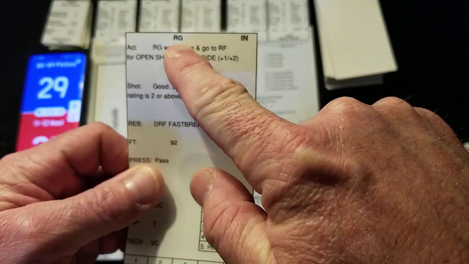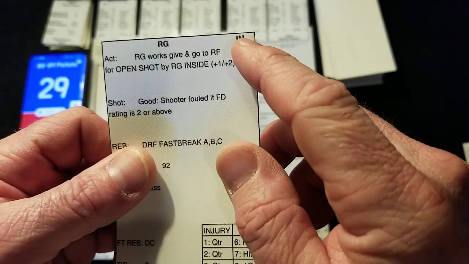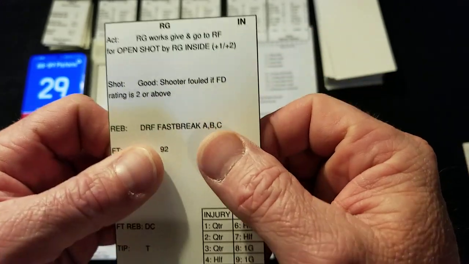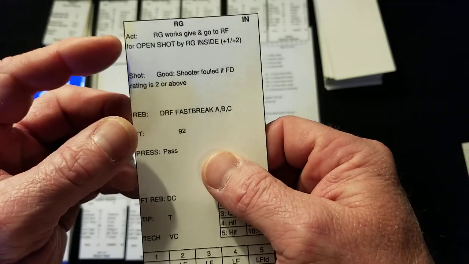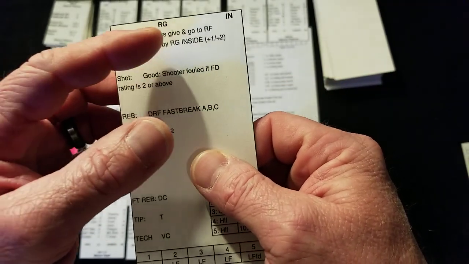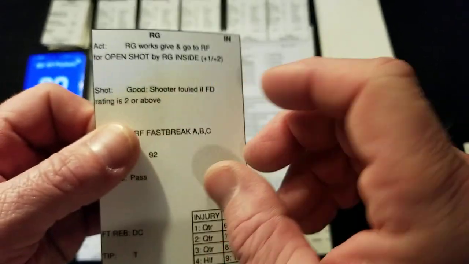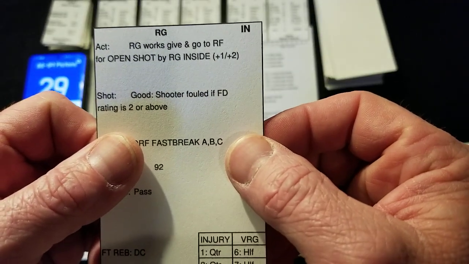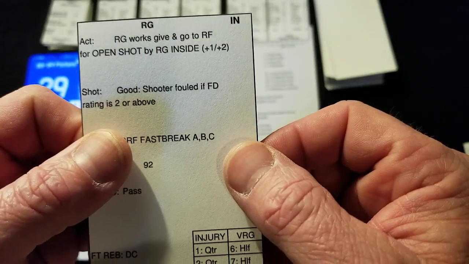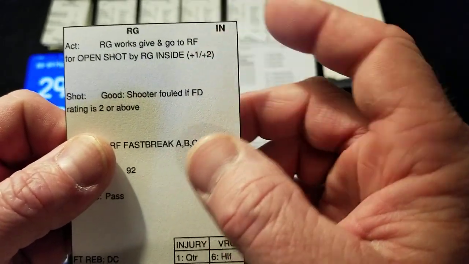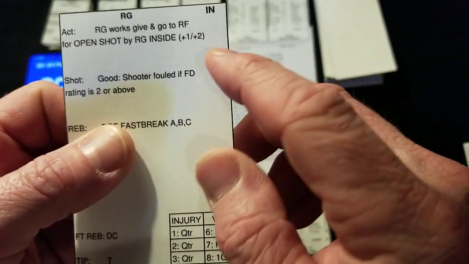You're just gonna look at the player that's getting the ball, and where they're shooting from. So that's all this card's gonna tell us. This flip, if you're playing the advanced, you'd read this, and it kind of gives you a narrative about what's happening with this section. I'll see the right guard works to give and go to the right forward for an open shot by the right guard inside.